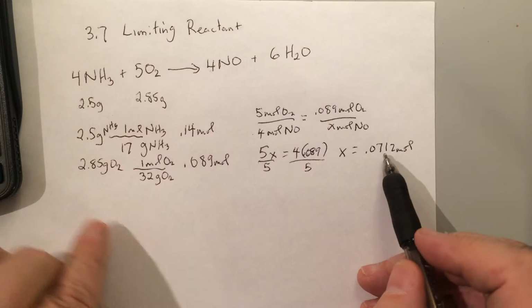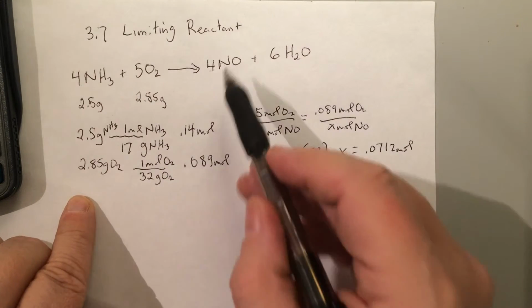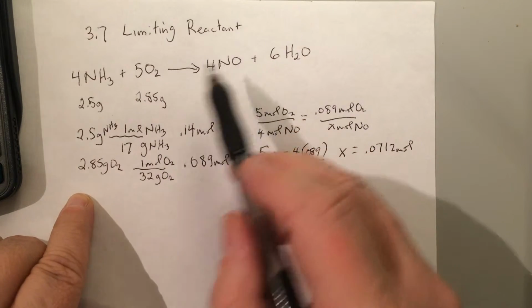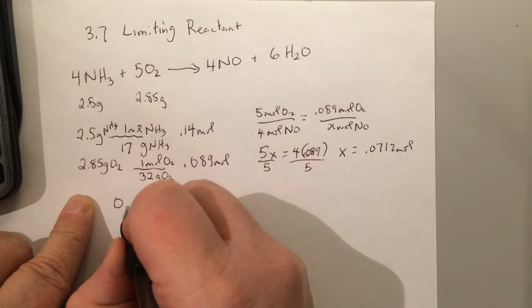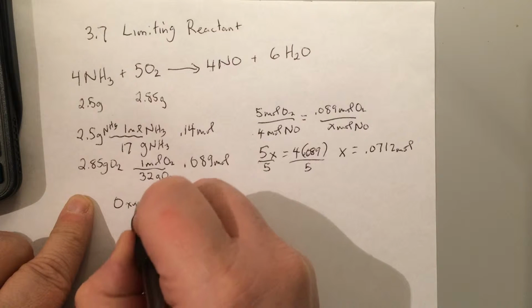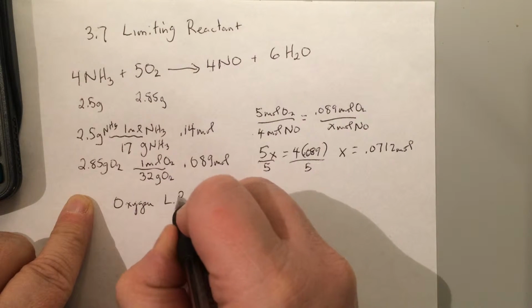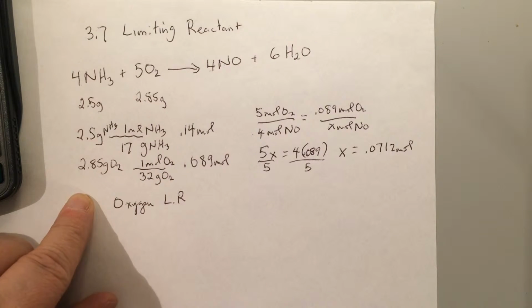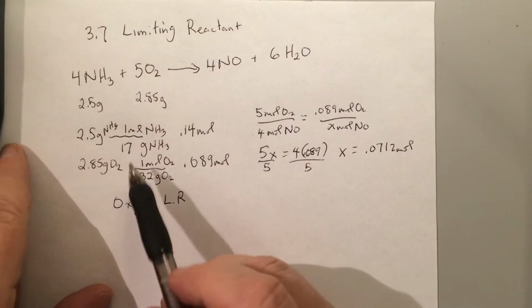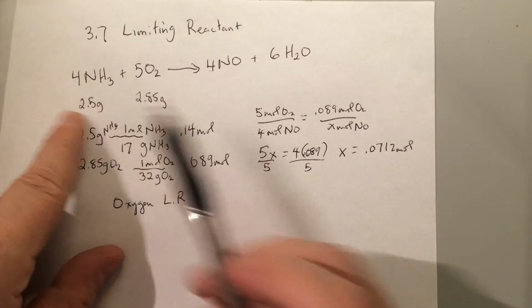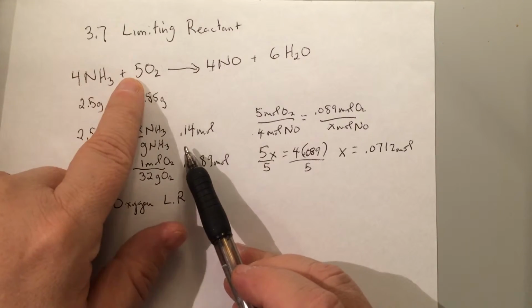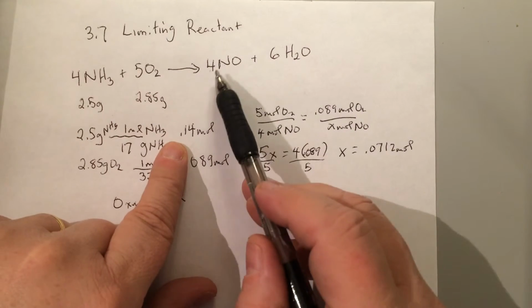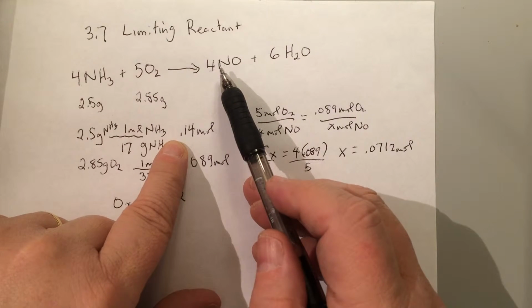Okay, that means that this I would make less. So the oxygen is your limiting reactant. The oxygen is the limiting reactant, whatever is going to be completely used up. So, for instance, if I used 0.14, how much oxygen would be required to make 0.14? That's another way of looking at it.